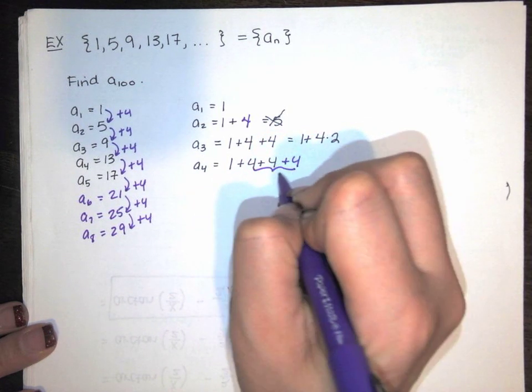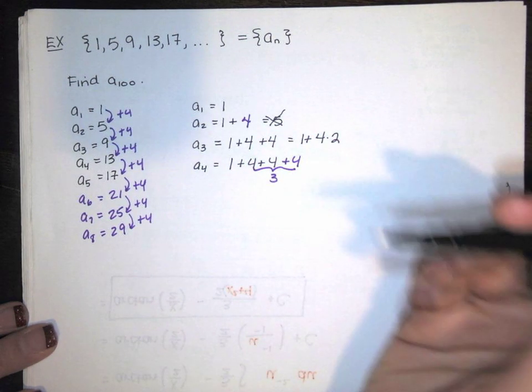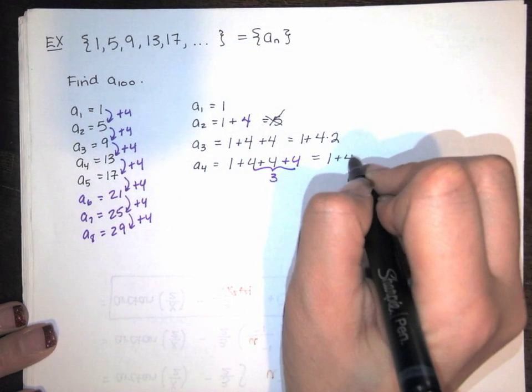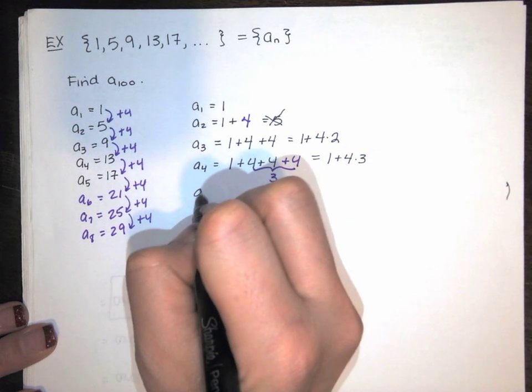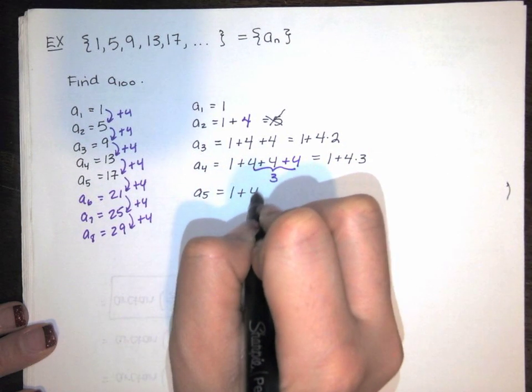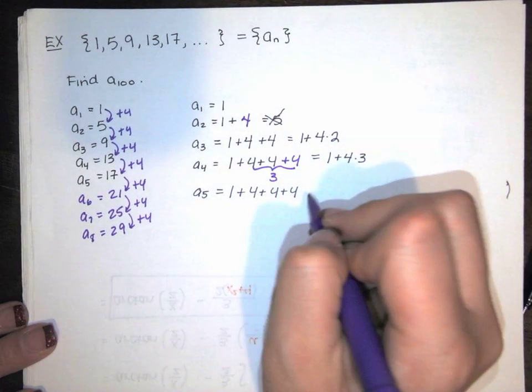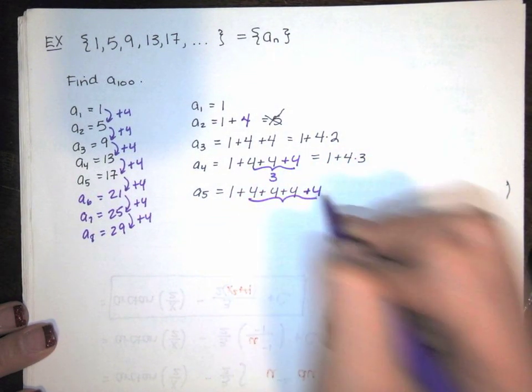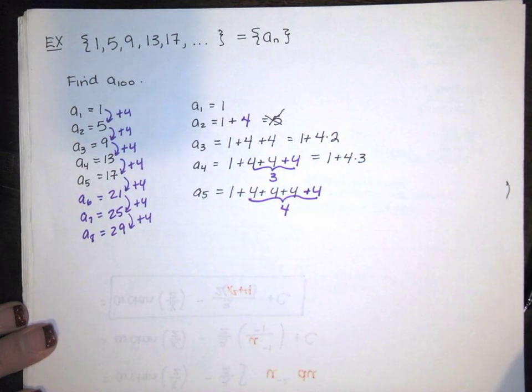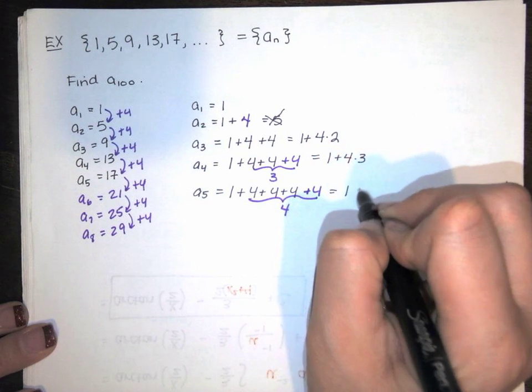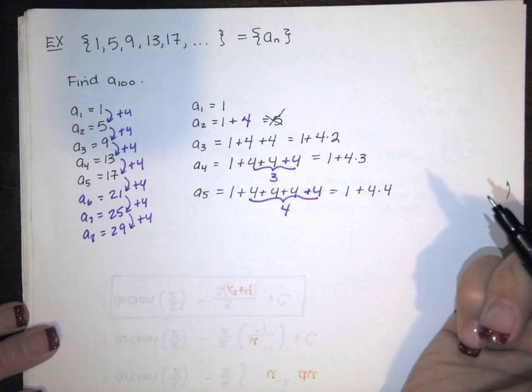Well, how many 4s do I have now? I've got 3 of them. So this is the same as 1 plus 4 times 3. A sub 5 is 1 plus 4 plus 4 plus 4, that's my a sub 4, and I add another 4. So how many 4s do I have now? I've got 4 of them. So this is 1 plus 4 times 4.